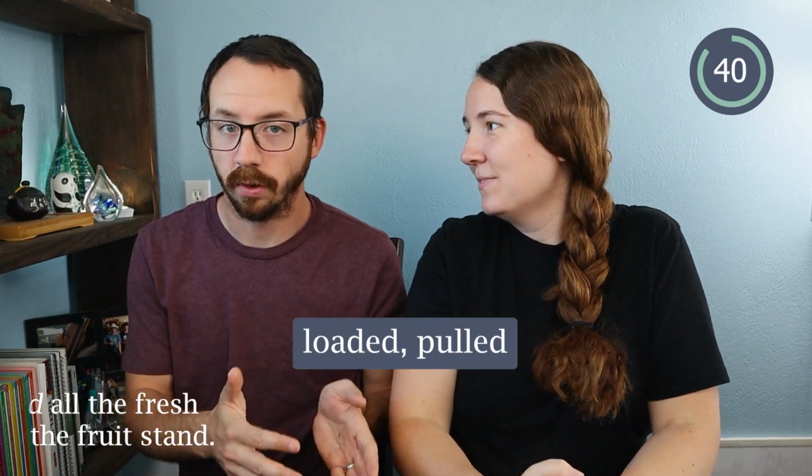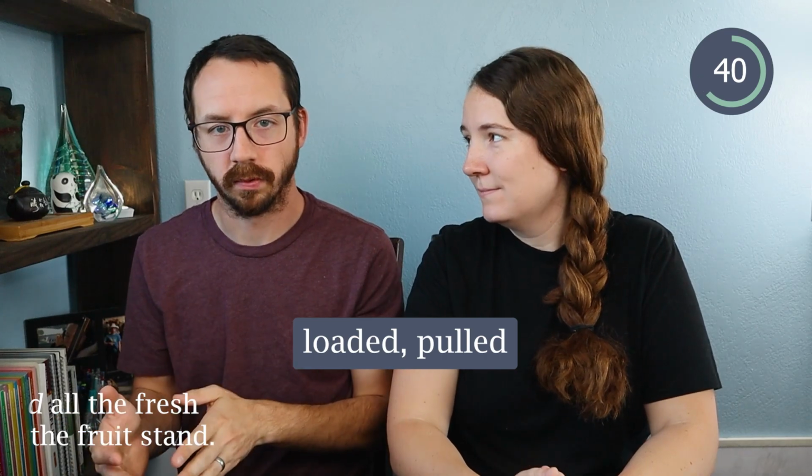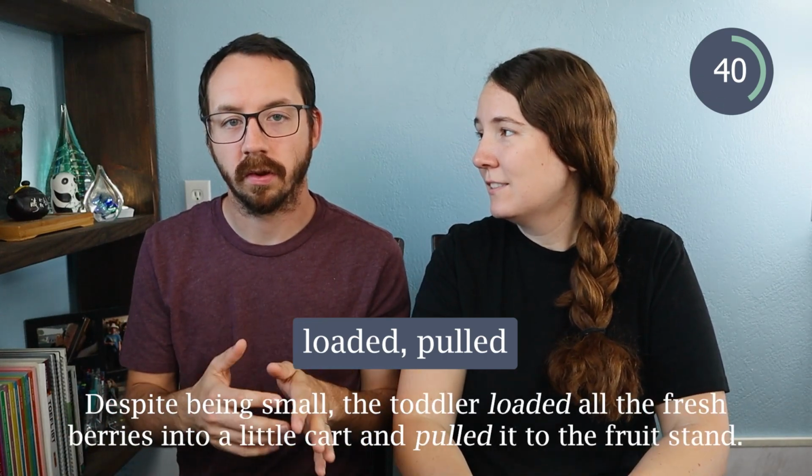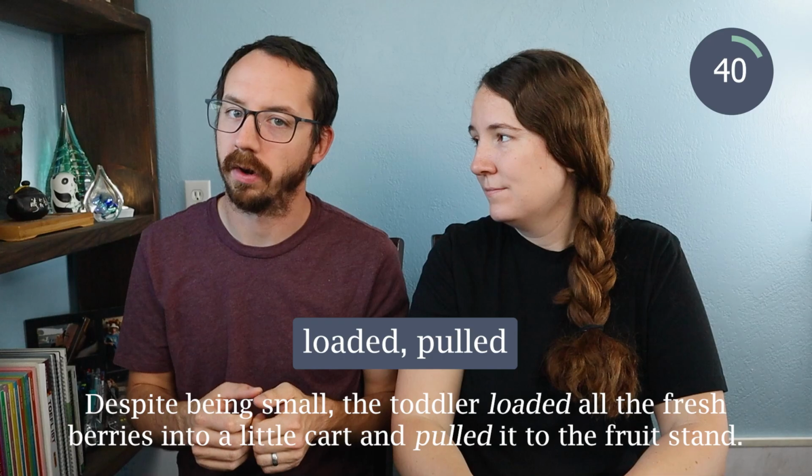The next one is loaded, pulled. Despite being small, the toddler loaded all the fresh berries into her little cart and pulled it to the fruit stand. All right, guys, there you go.